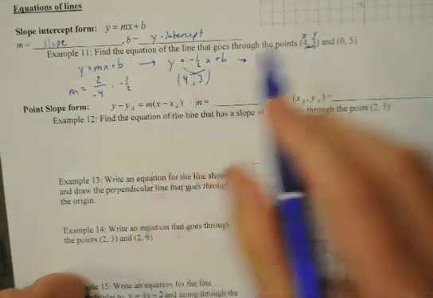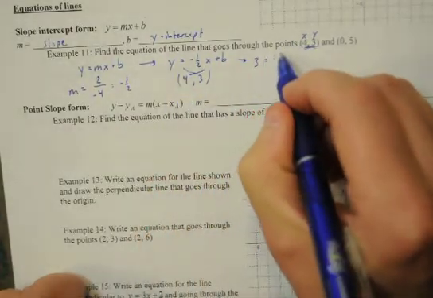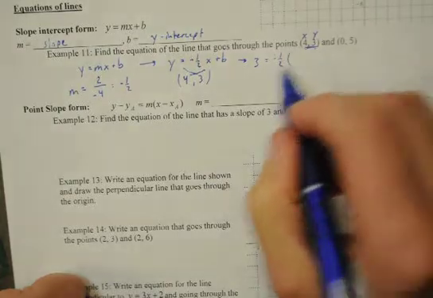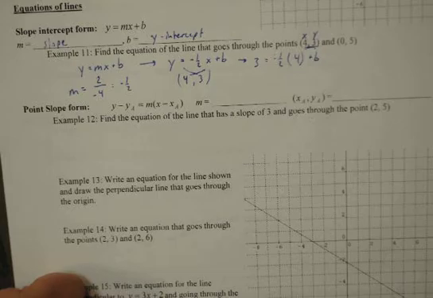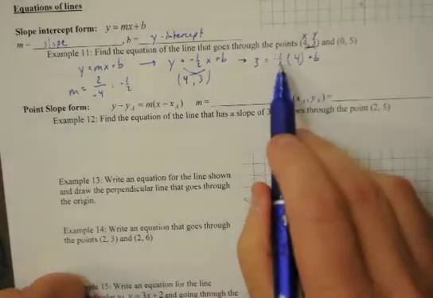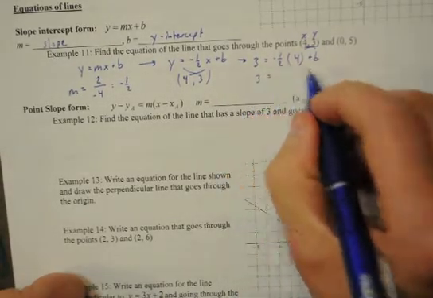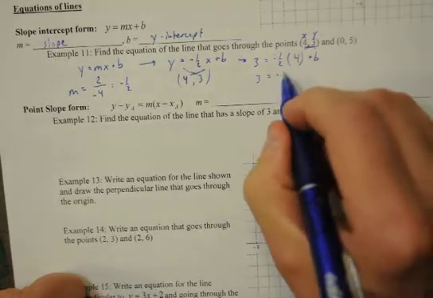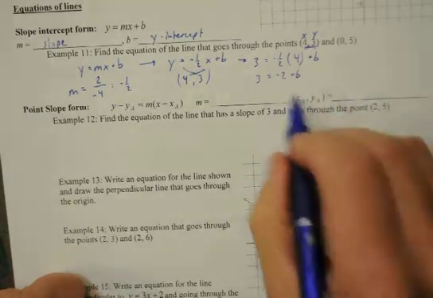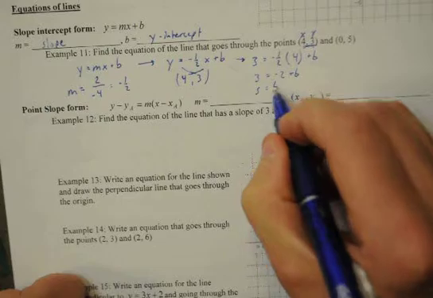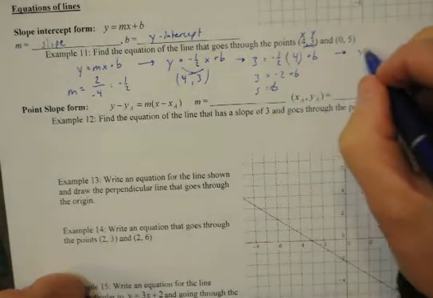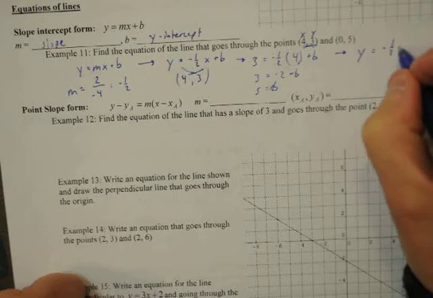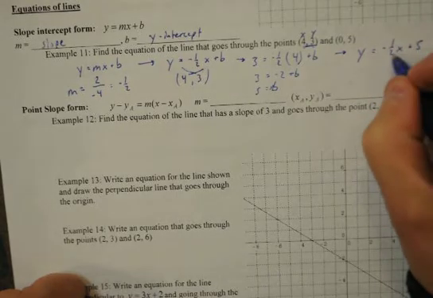So our equation turns into 3 equals negative 1/2 times 4 plus b, which means 3 equals negative 2 plus b, and you get that 5 equals b. So therefore our line is y equals negative 1/2 x plus 5.